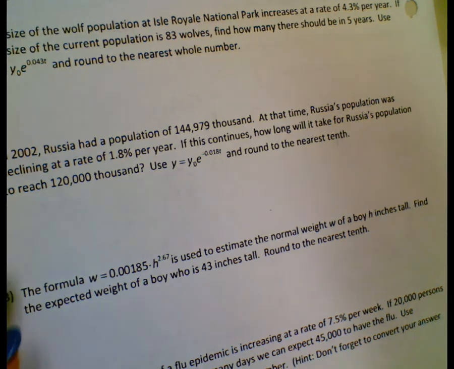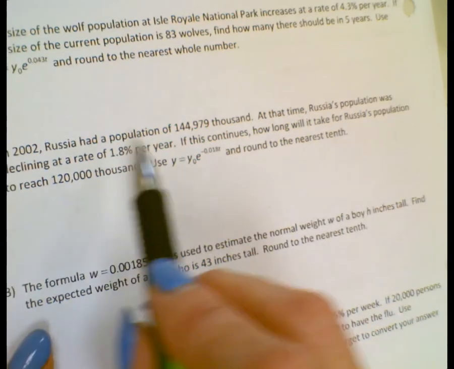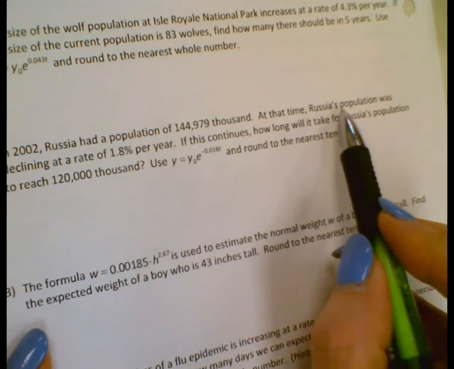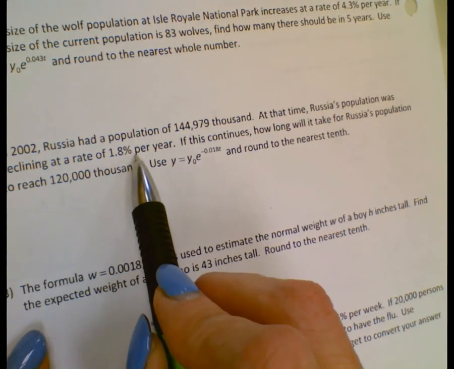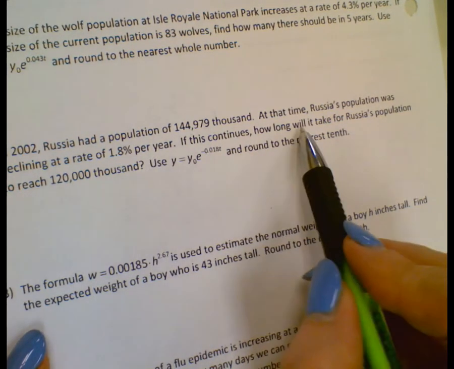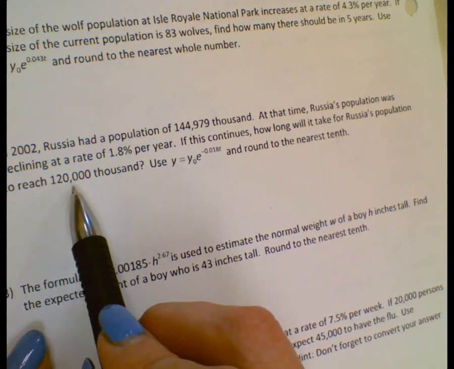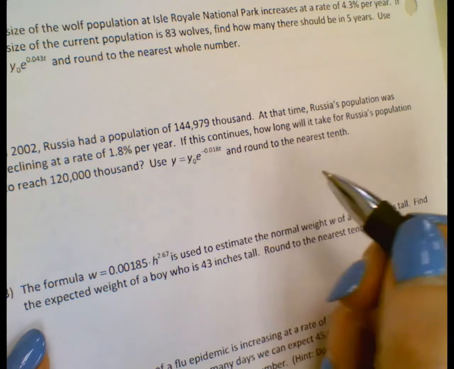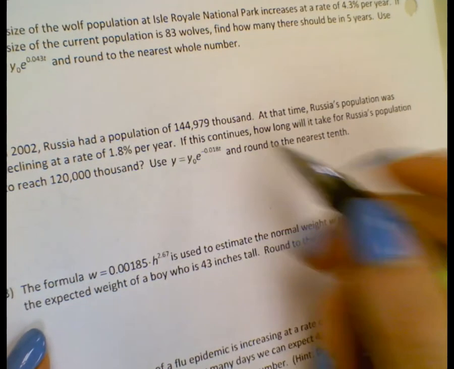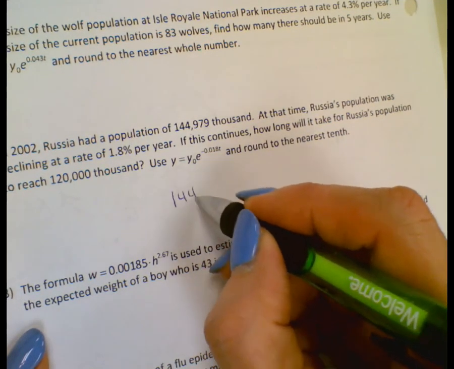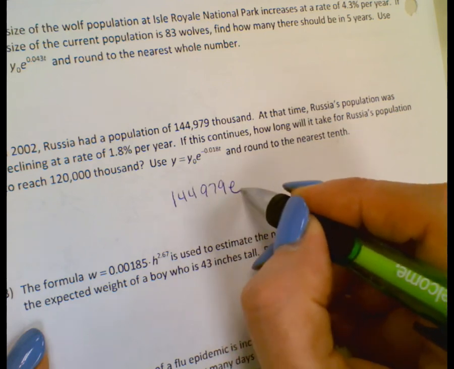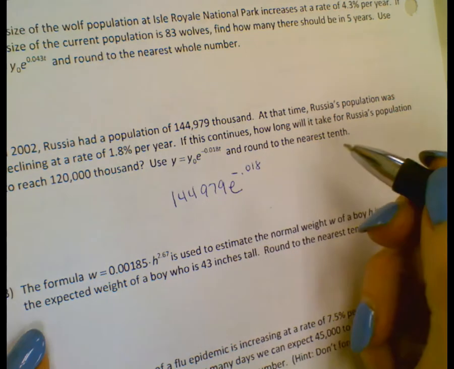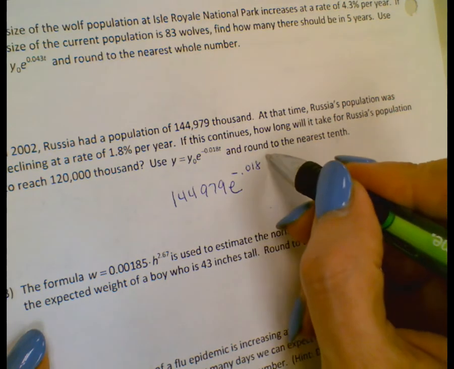Let's do 12. In 2002, Russia had a population of 144,979,000. At that time, Russia's population was declining at a rate of 1.8% per year. If this continues, how long will it take Russia's population to reach 120,000? Use this and round to the nearest 10. So, this is our starting number. E, 0.018 T.